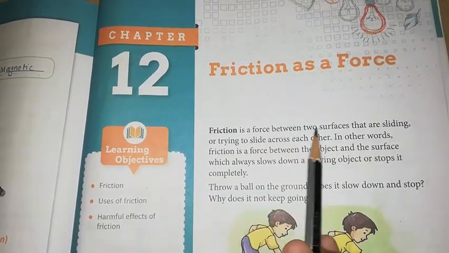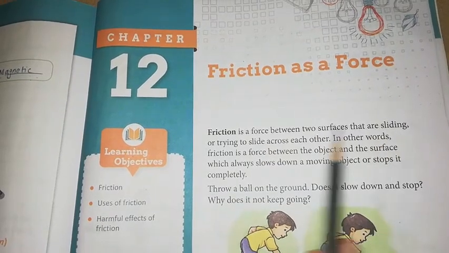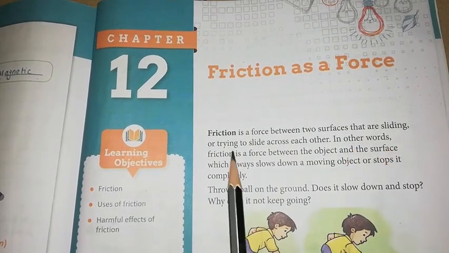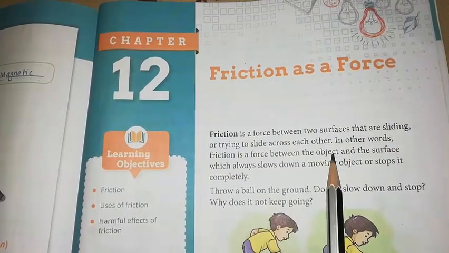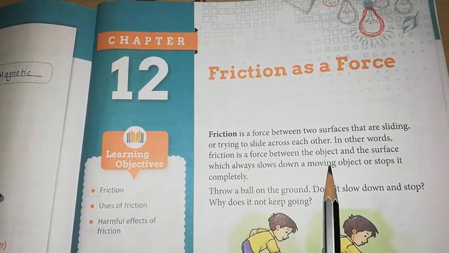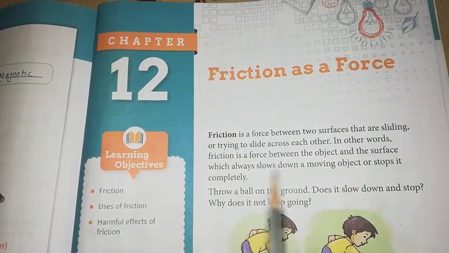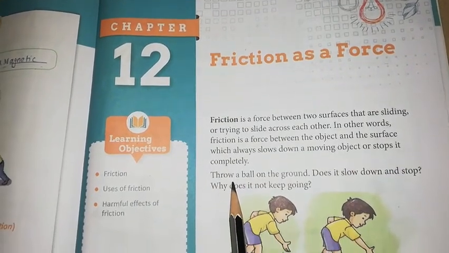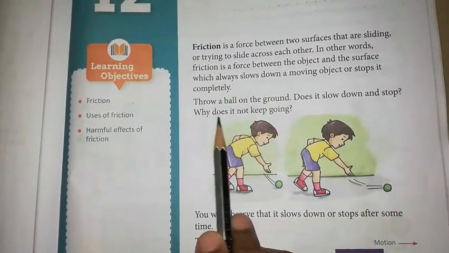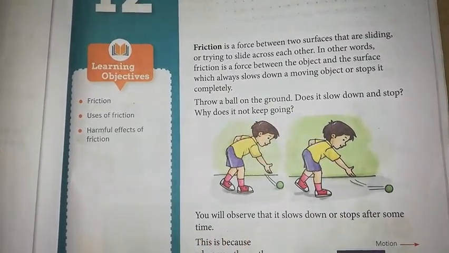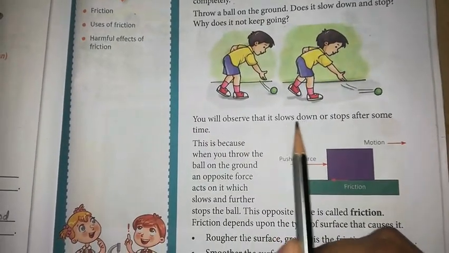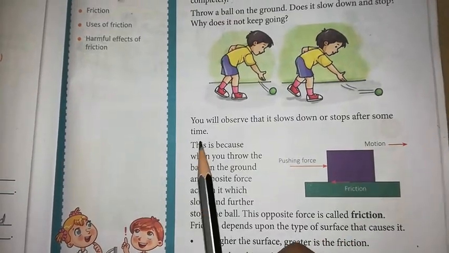Friction is a force between two surfaces that are sliding or trying to slide across each other. In other words, friction is a force between the object and the surface which always slows down a moving object or stops it completely. Throw a ball on the ground. Does it slow down and stop? Why does it not keep going? You will observe that it slows down or stops after some time.